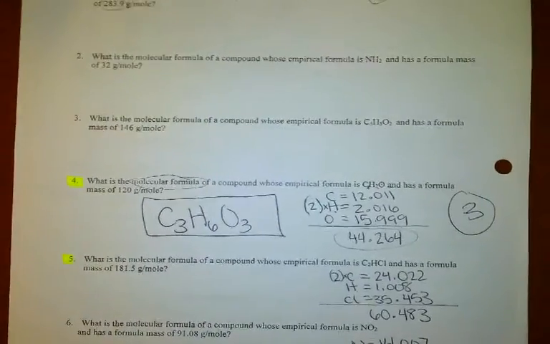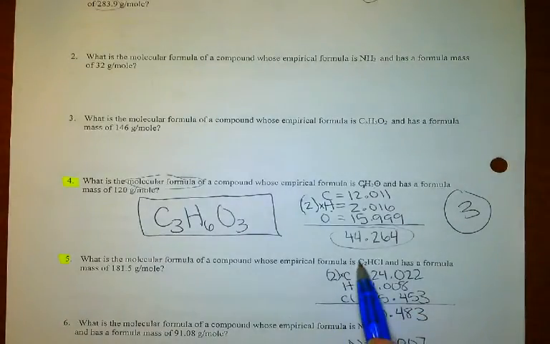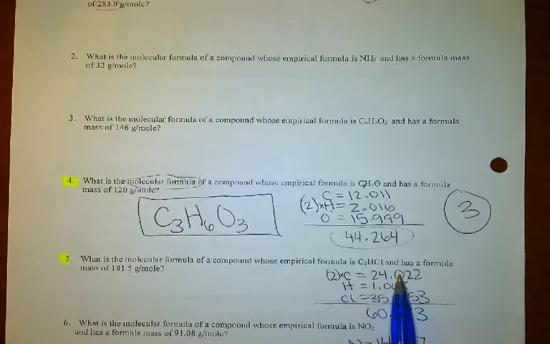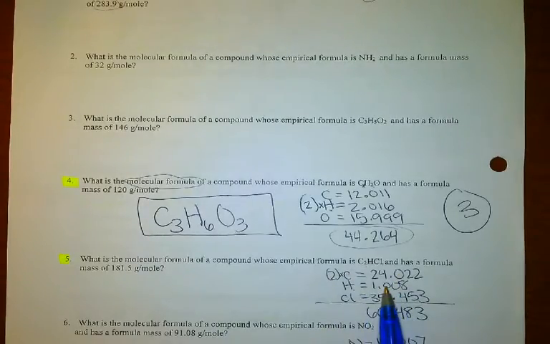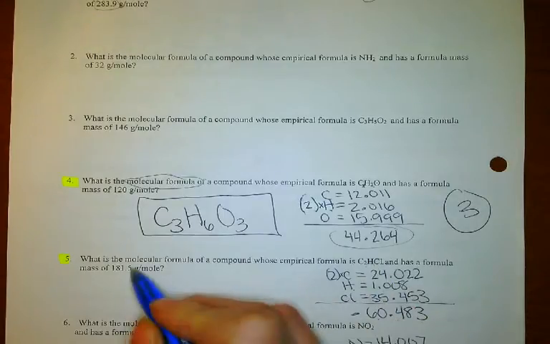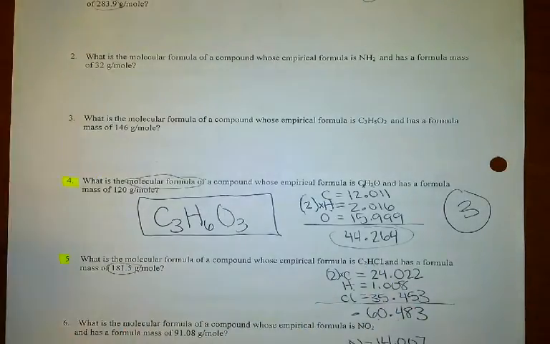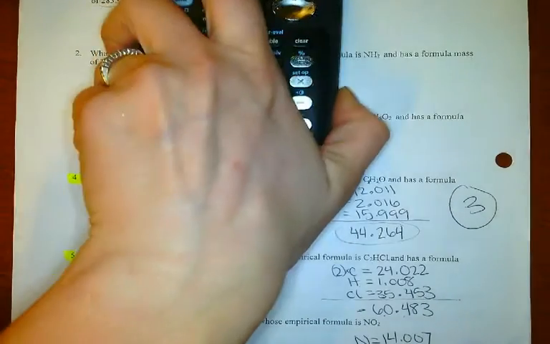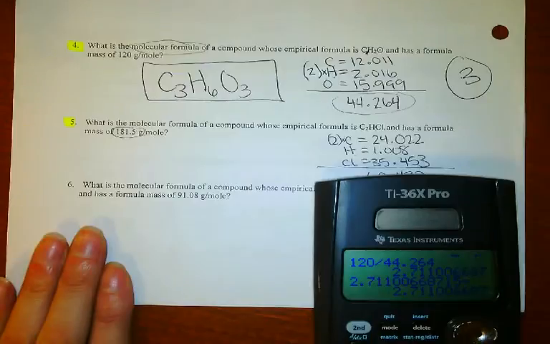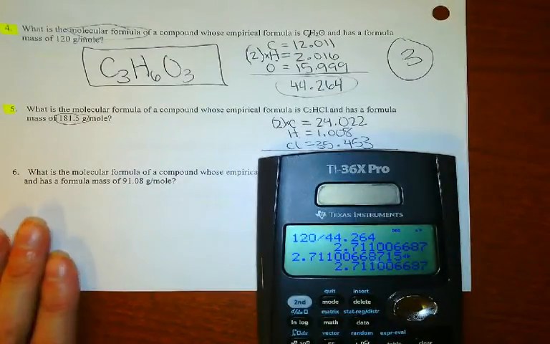Okay, that's what I'm going to do here on number 5 as well. The empirical formula is C2HCl. So the first thing I do is I found the molar mass already. 2 times carbon equals this, 1 hydrogen and 1 chlorine. And I added up all of those masses and I got that the molar mass of the empirical formula is this. So I'm going to take my given molar mass of 181 and I'll put this where we can see it. Where can we see it? We'll put it right there. There we can see it.